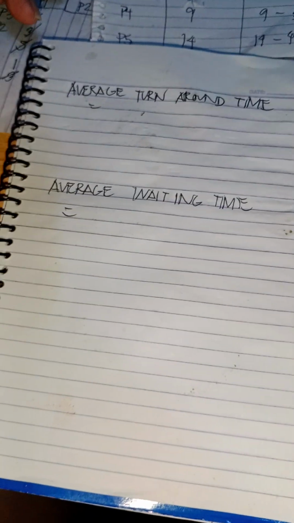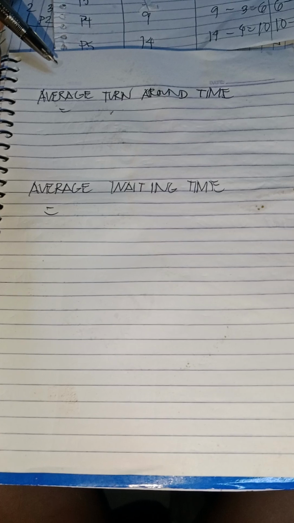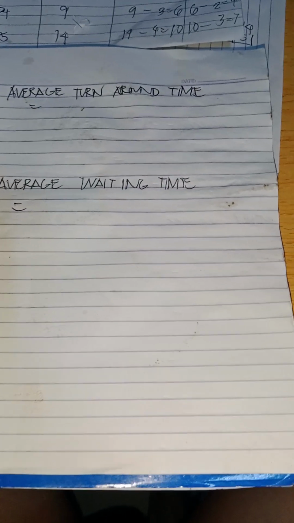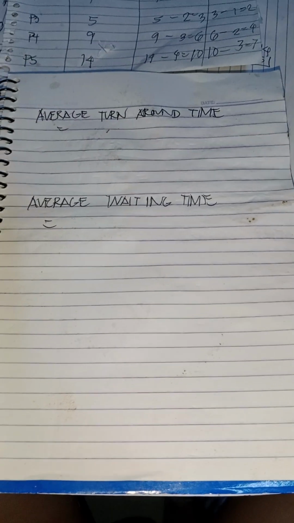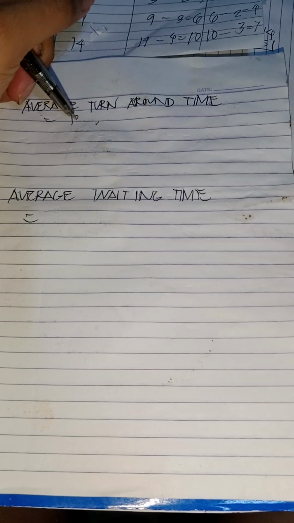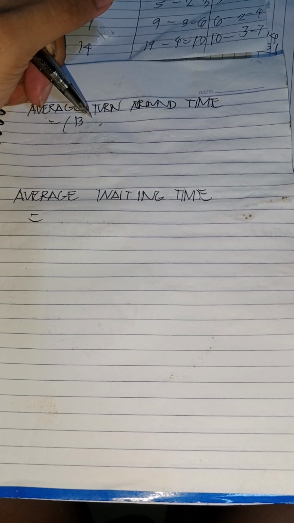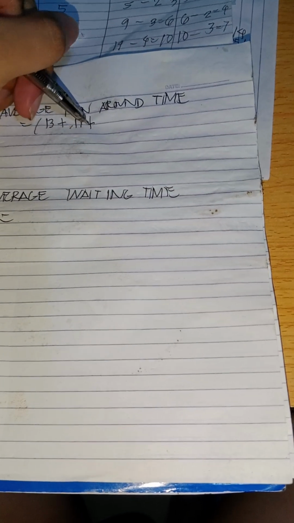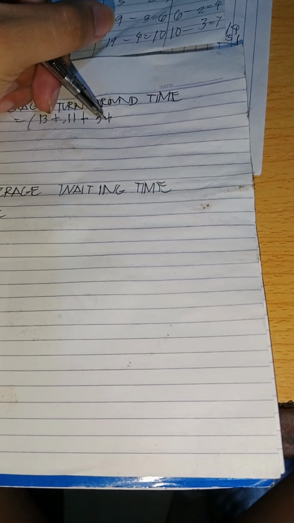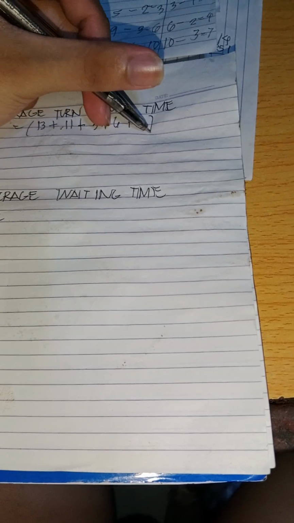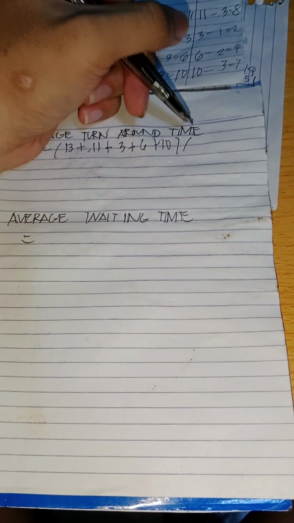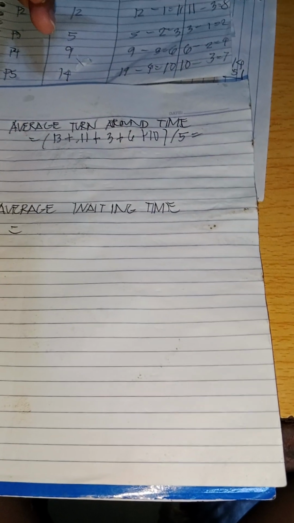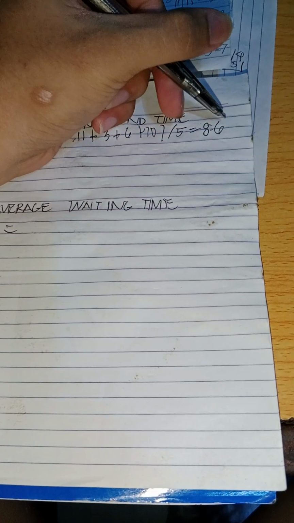For the last phase of this computation, to get the average turnaround time, we add the turnaround times: 13 plus 11 plus 3 plus 6 plus 10. Then we divide by 5 to get 8.6 units.